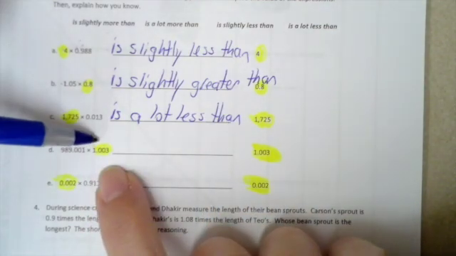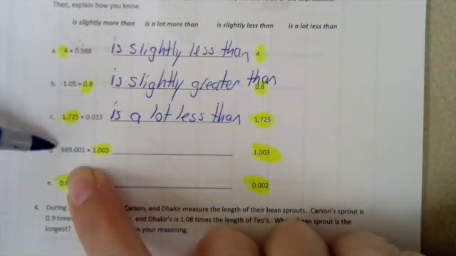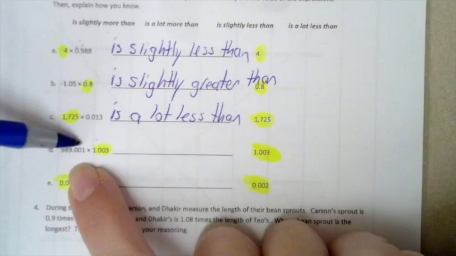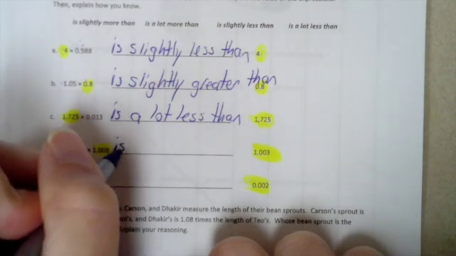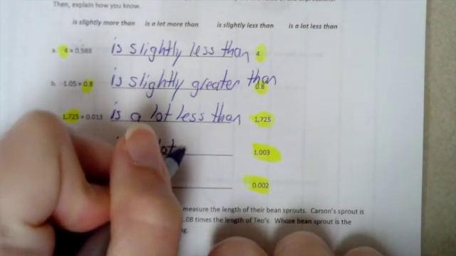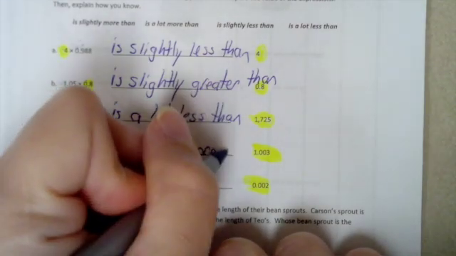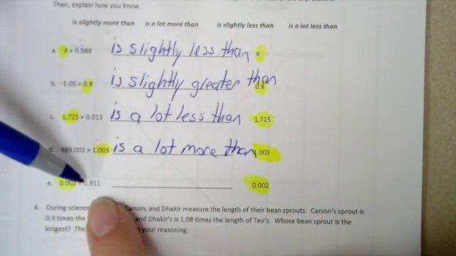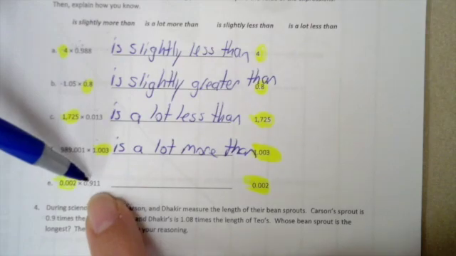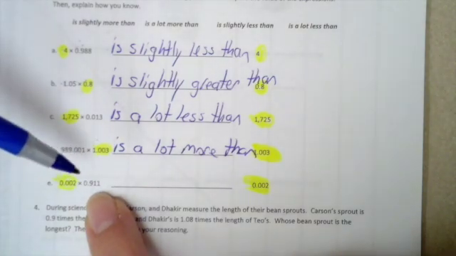My scaling factor is what's not highlighted. 989 1 thousandths. That's greater than 1, and it's a lot greater than 1. So it is a lot more than. All right, my scaling factor is what's not highlighted. My scaling factor is 911 thousandths.